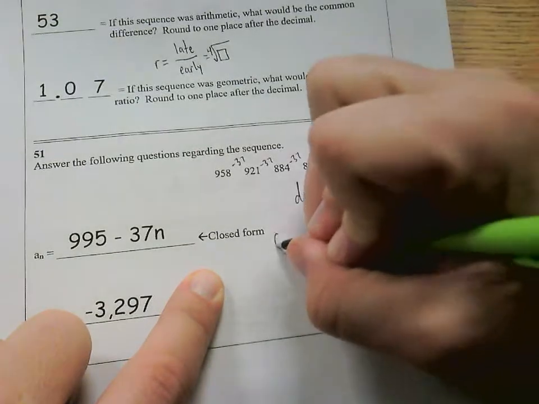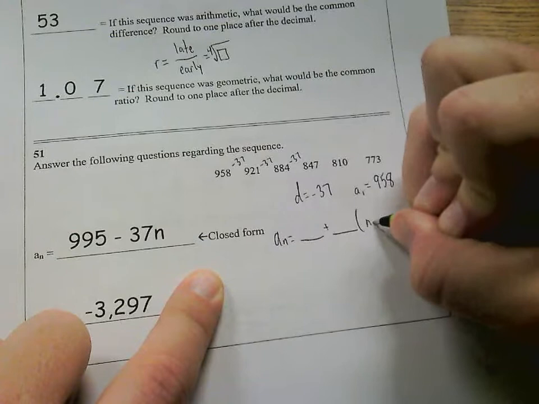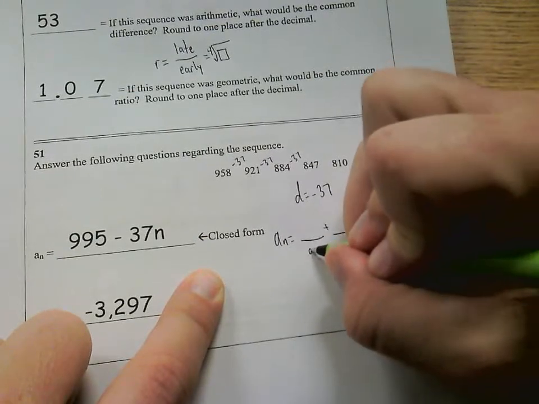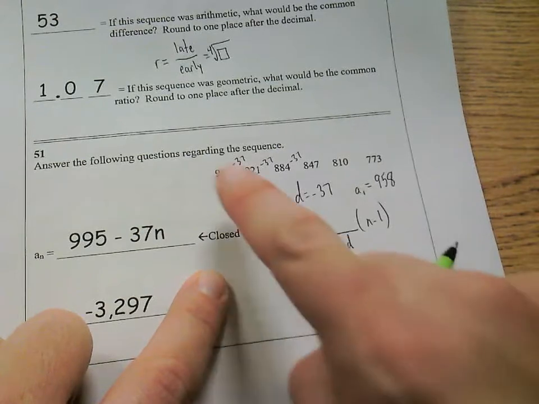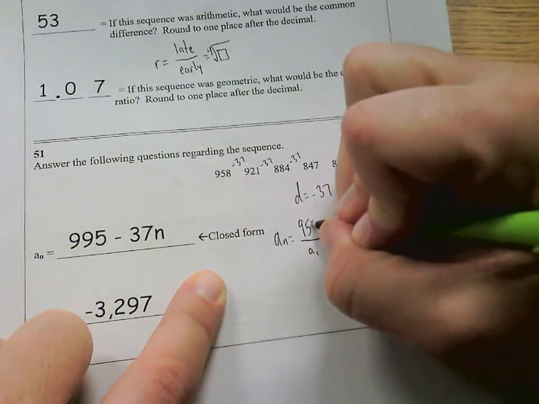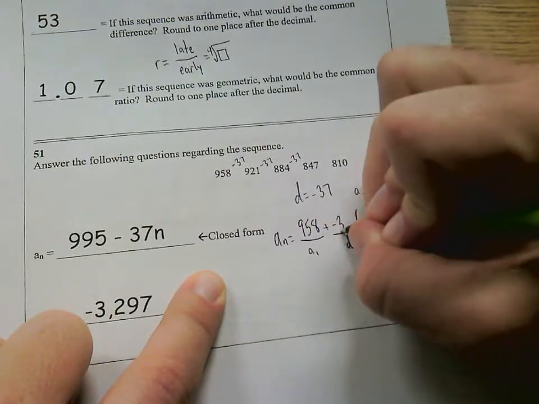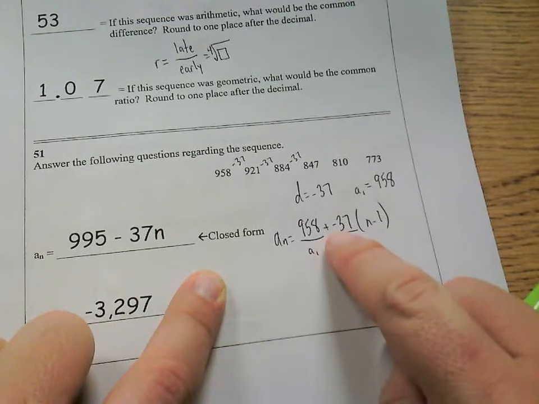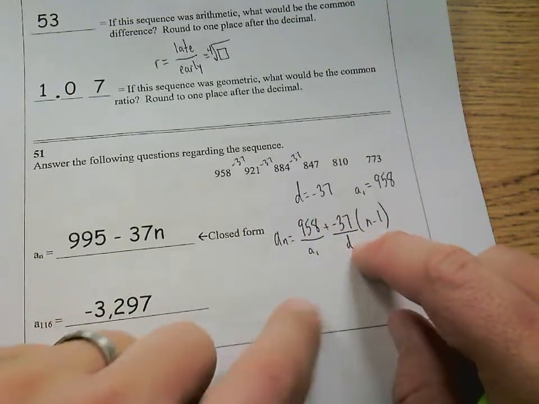So my formula is something plus something times n minus 1. Remember, this is your first term, and this is your common difference. So my first term is literally my first term, 958. My common difference is negative 37. Now you might be saying, well, there's a plus and there's a negative. Well, that's true, but when you simplify it, it kind of works its way out.